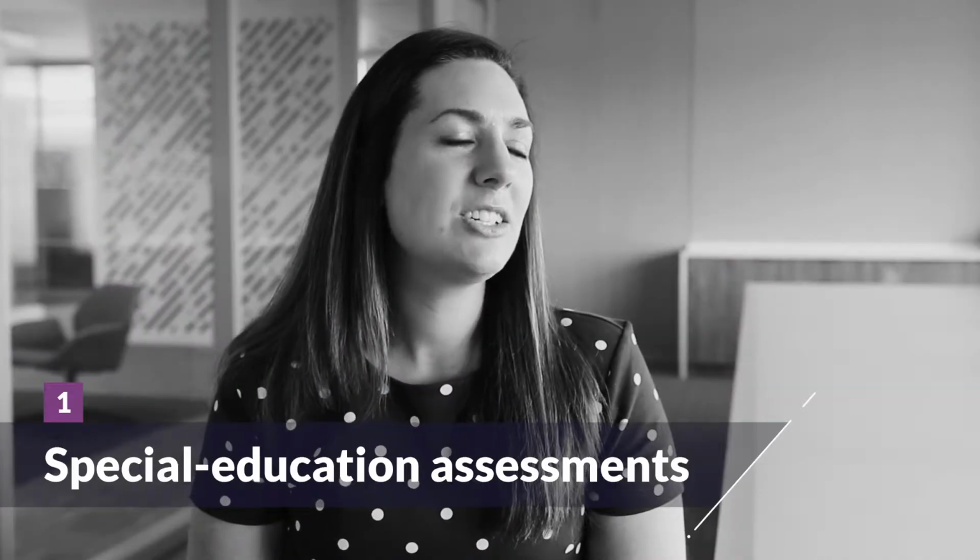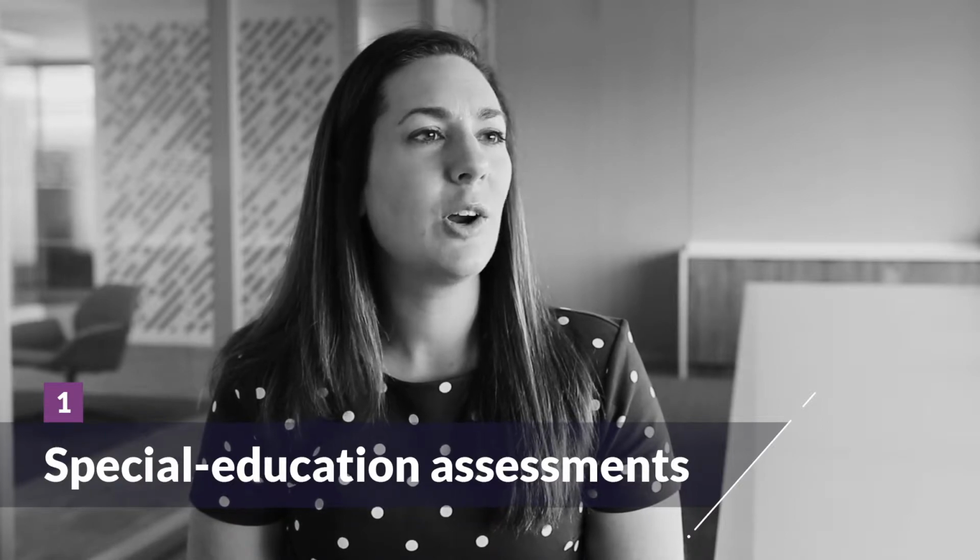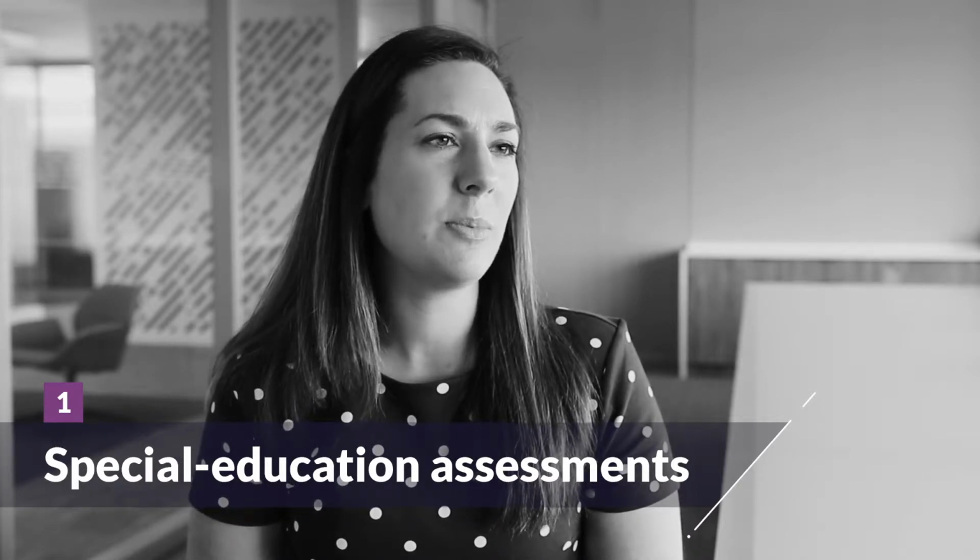1. Special education assessments. Initially, these assessments help you determine if a student is eligible for special education, to see if there's a disability and if the student requires specially designed instruction. But these assessments also provide instructional information, including the student's strengths and needs, and recommendations for instruction and accommodations.